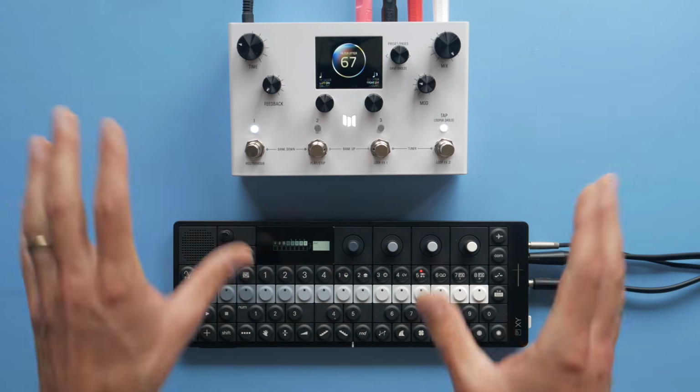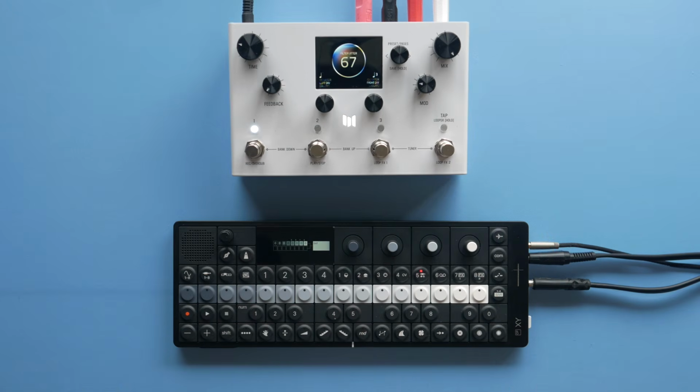So I think you get the idea. So far, pretty simple. Sending effects, turning up the level you are sending it, and that's that.